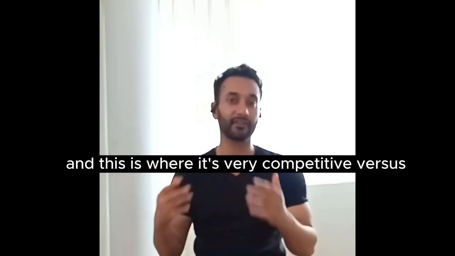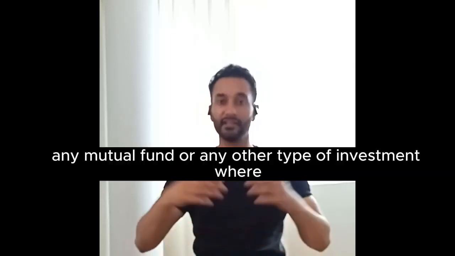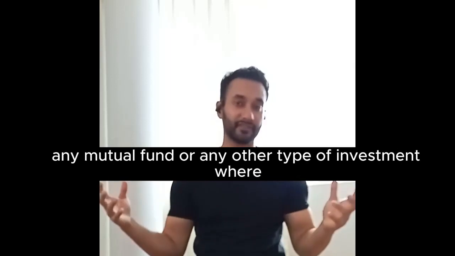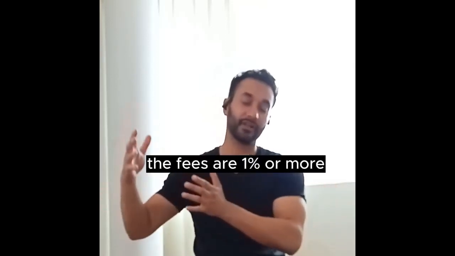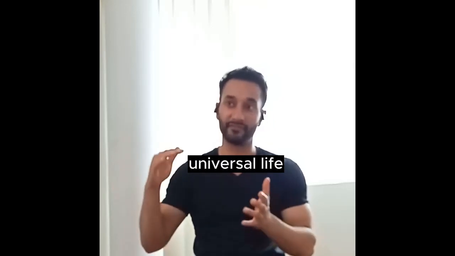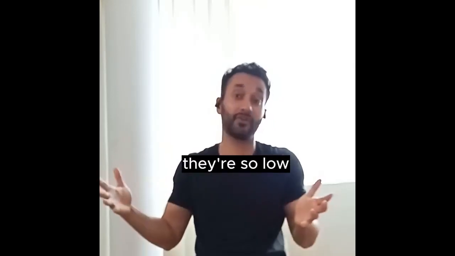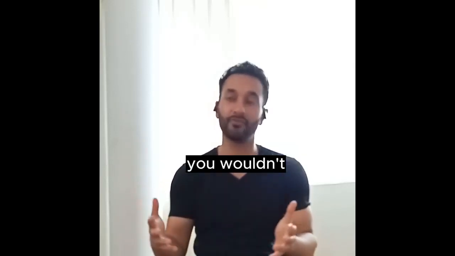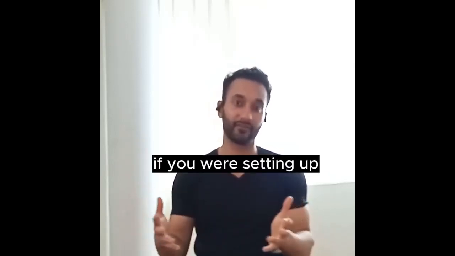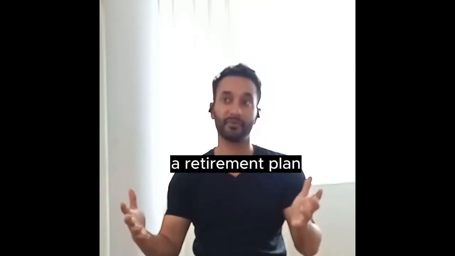And this is where it's very competitive versus any mutual fund or any other type of investment where the fees are 1% or more. With an Index Universal Life, the fees go down over time. They're so low that at some point, it looks like a no-brainer. You wouldn't want to go anywhere else if you were setting up a retirement plan.